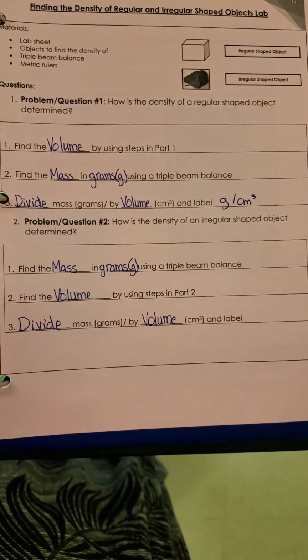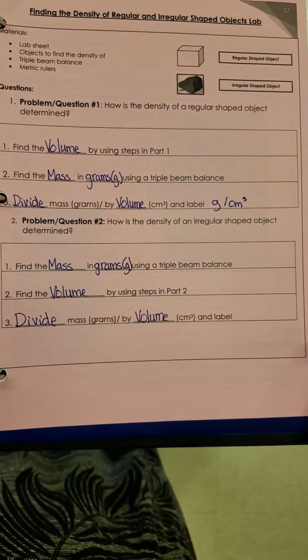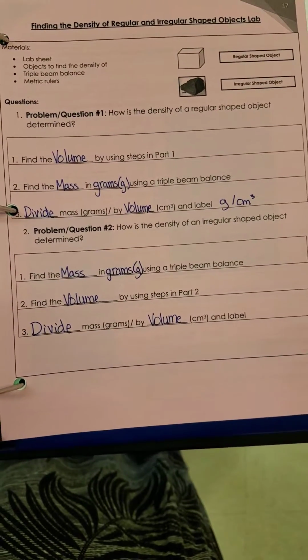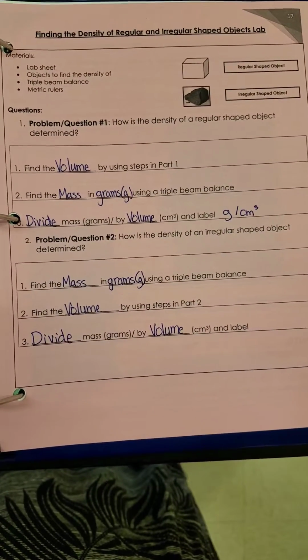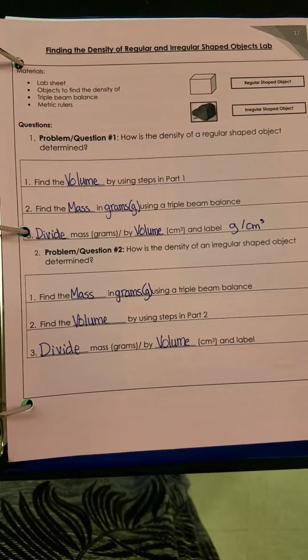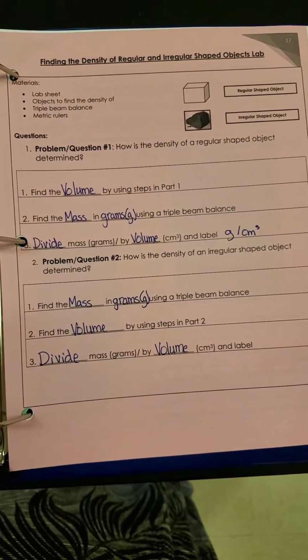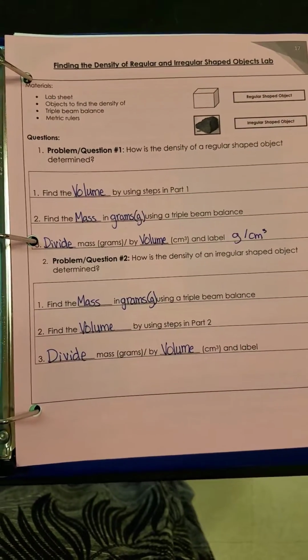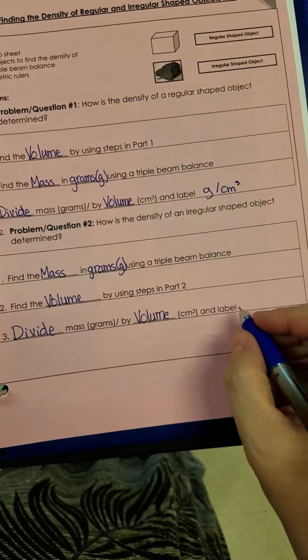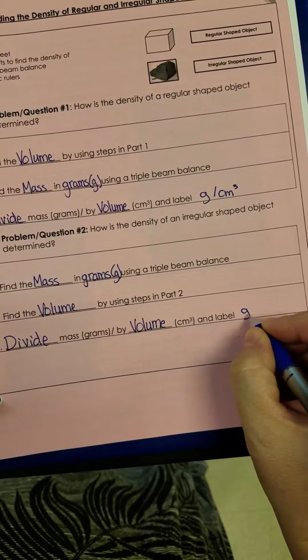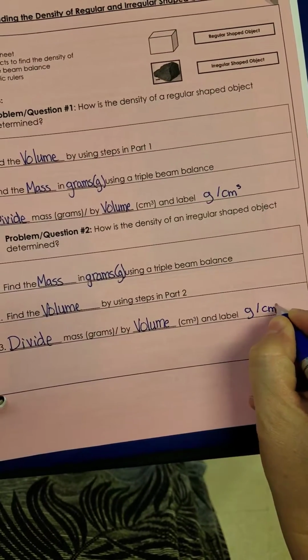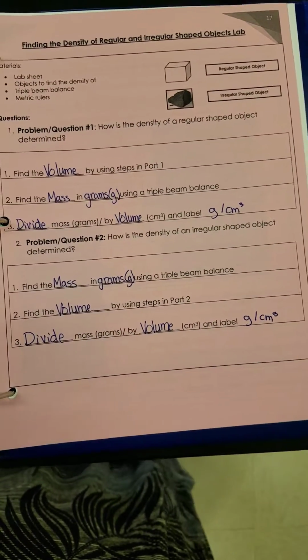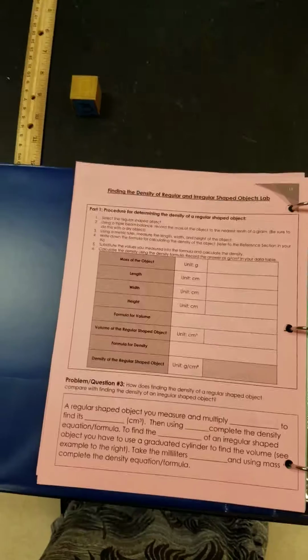Okay. For number 2, how is the density of an irregular object determined? For number 1, you're going to find the mass in grams using a triple beam balance, so that's the same. And then 2, we're going to find the volume using the steps in part 2. We're going to divide mass by volume and label grams per cubic centimeter because our irregular object is a solid, so we're not going to use milliliters.